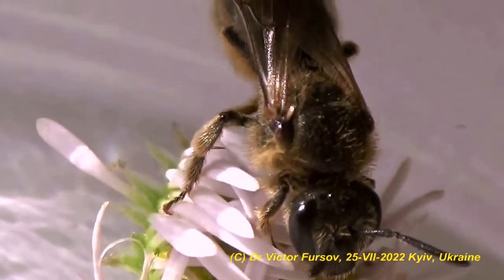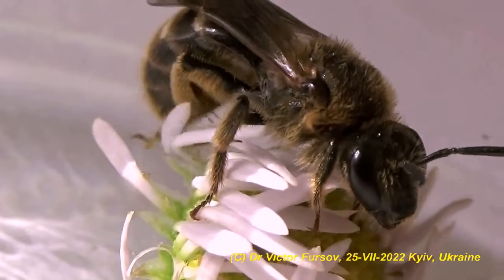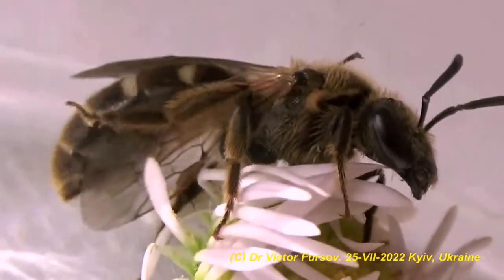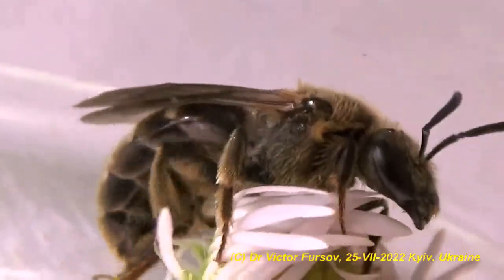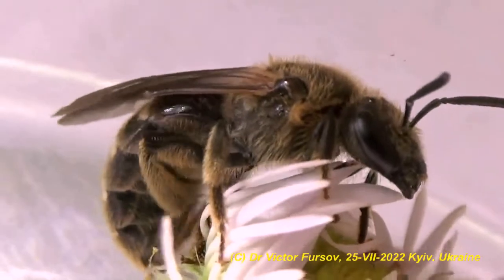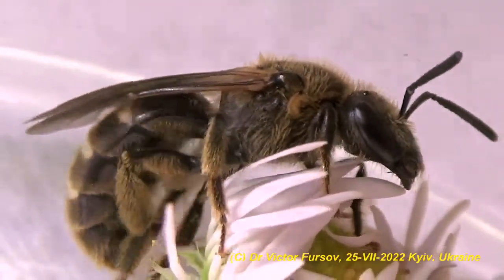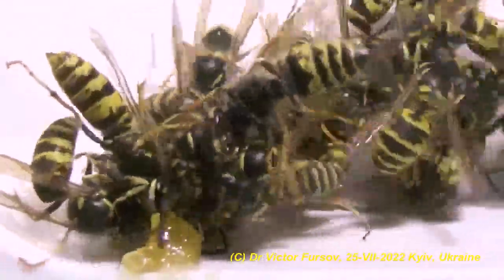And this is not a honeybee either. This is Halictidae, sweet bee, solitary bee, or just making a very small colony with queen, workers, and a small number of cells which are made under the ground. So these are ground bees. They are not making a solitary nest, they are making a small nest under the ground.